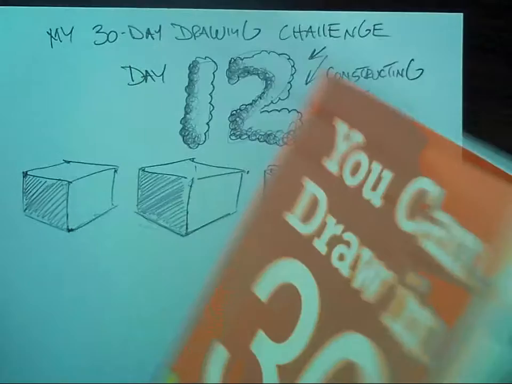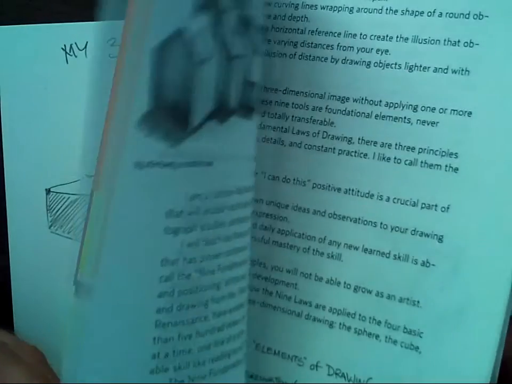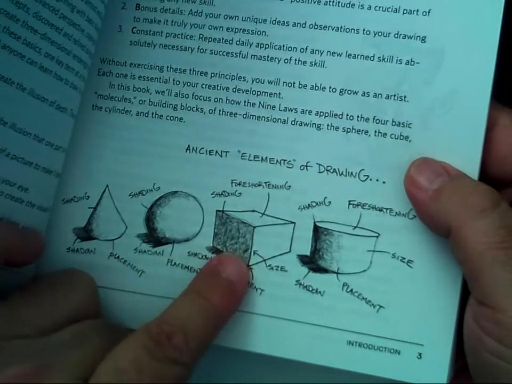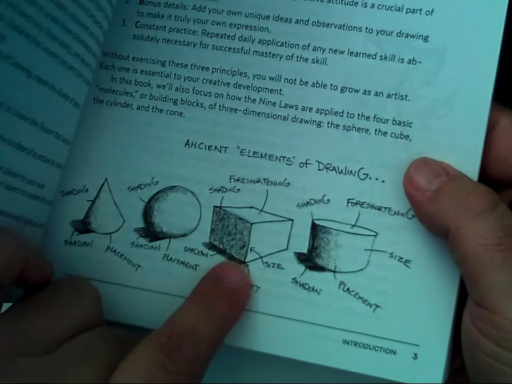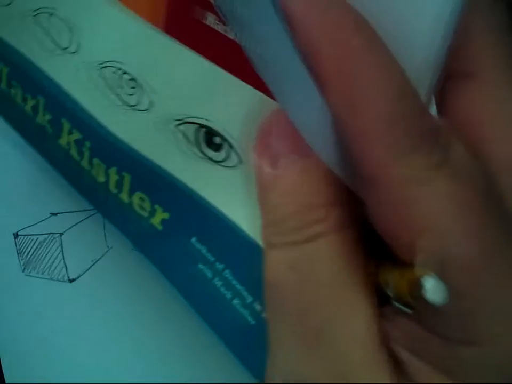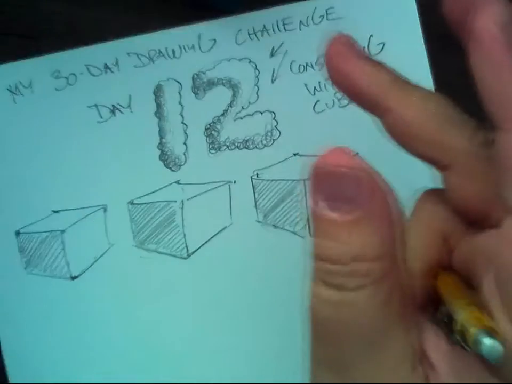Now let's break this down into the elements that we're talking about. Now, if we go to the front of the book, see this? We talk about the ancient elements of drawing and how a cube is built up of smaller elements. The elements of drawing are not the cone, the sphere, the cube, and the cylinder. The elements are these fundamental words that I'm talking about. So let me show you what I'm talking about.